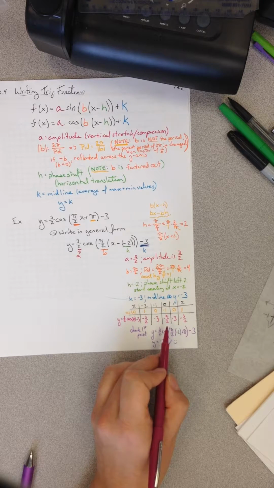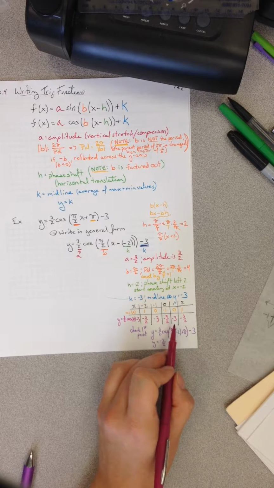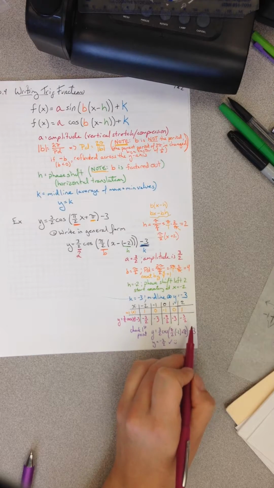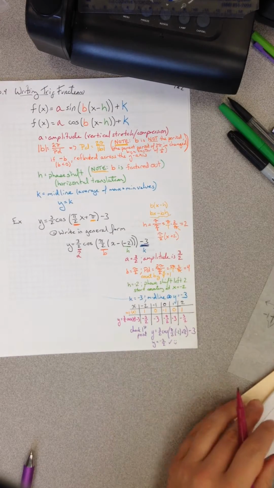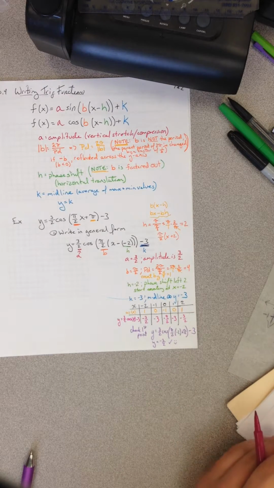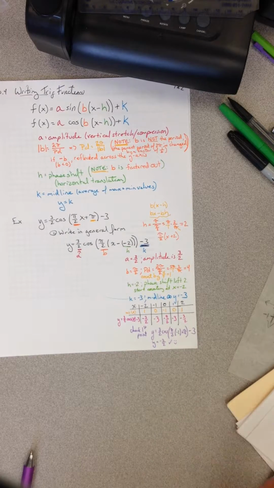Then the cosine function goes back up to the midline. Add 3/2 back, that's -3. And then it goes back to its maximum. Add another 3/2. Now we're back at -3/2. So that works out for us also. Okay? So both ways to do that.